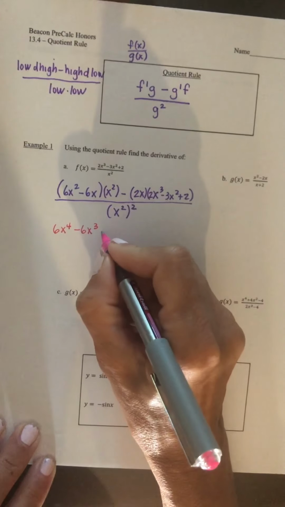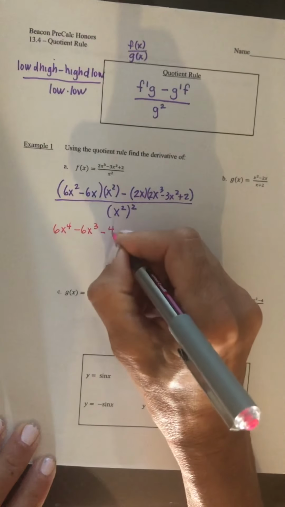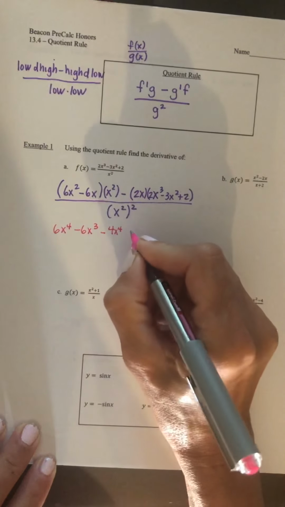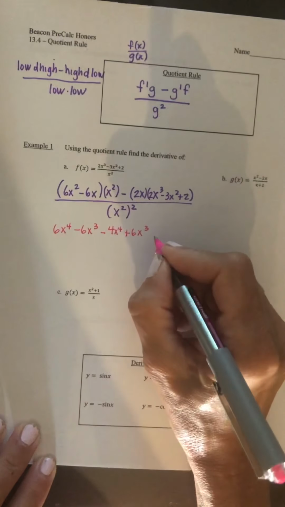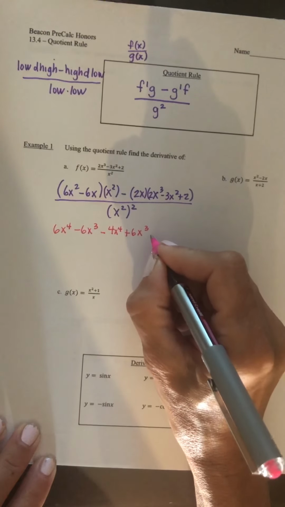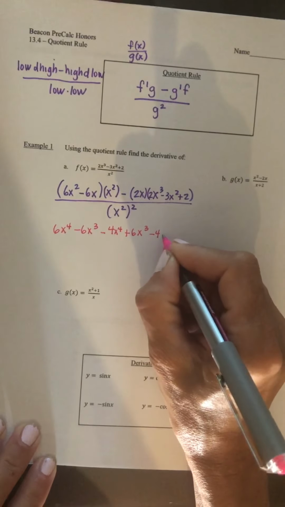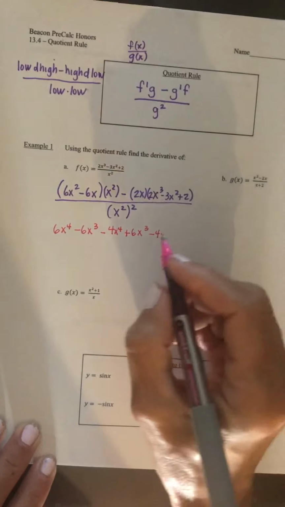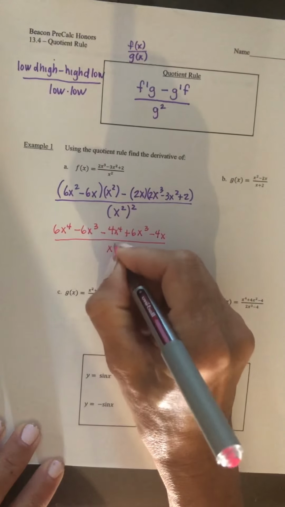Now I'm distributing this negative 2x: negative 4x to the 4th, plus 6x cubed, minus 4x. And like I said, this is where it gets crazy, all over x to the 4th.